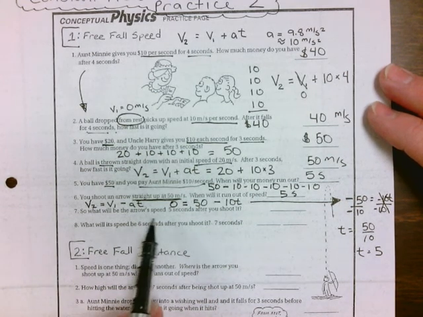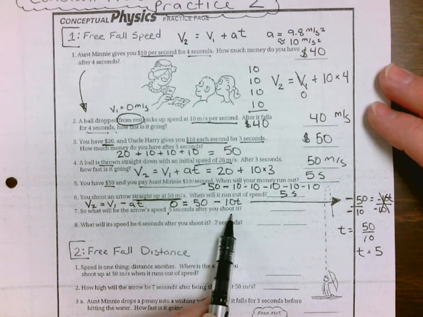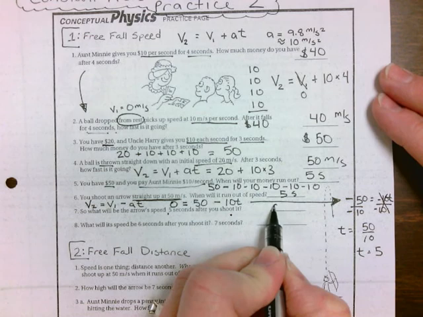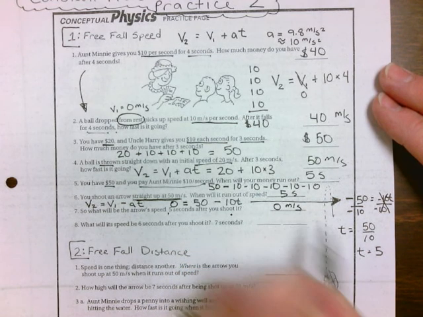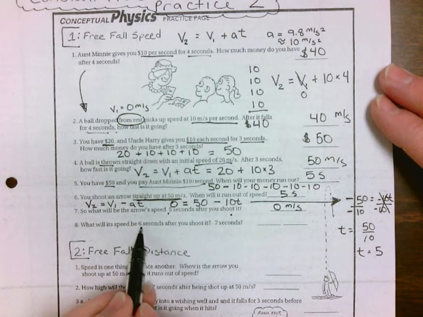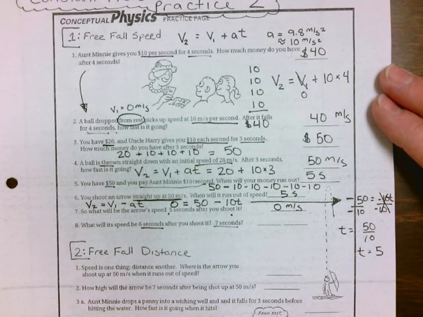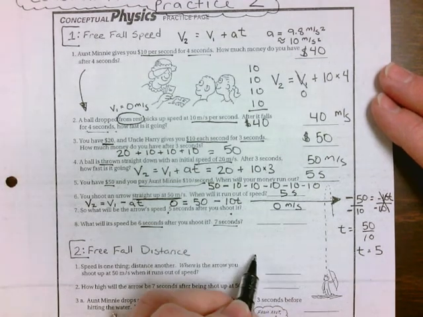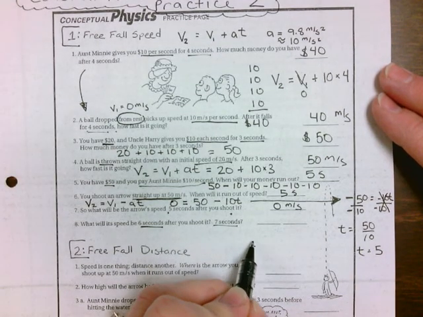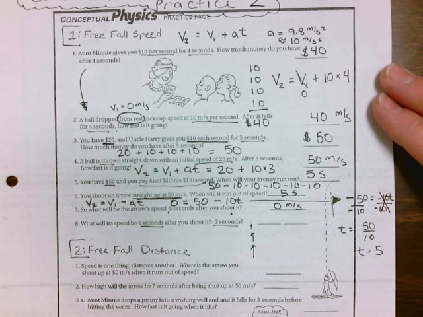So what will be the arrow's speed 5 seconds after you shoot it? Well, by gosh, we just said 5 seconds. The whole point is that's when you run out of speed. What will its speed be 6 seconds after you shoot it and 7 seconds after you shoot it? So now we have to think about the physics involved here. Something going up loses 10 meters per second every second. It gets slower and slower and slower.